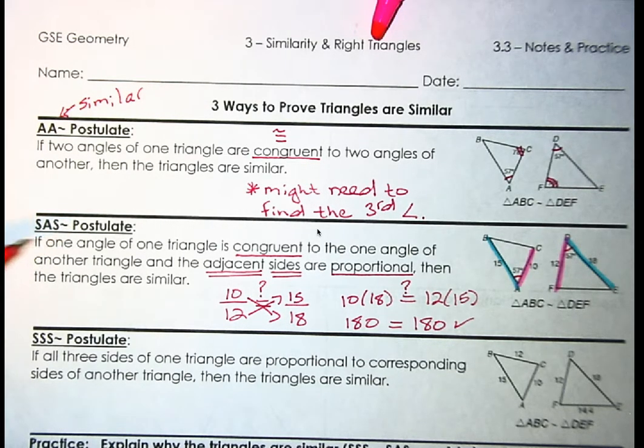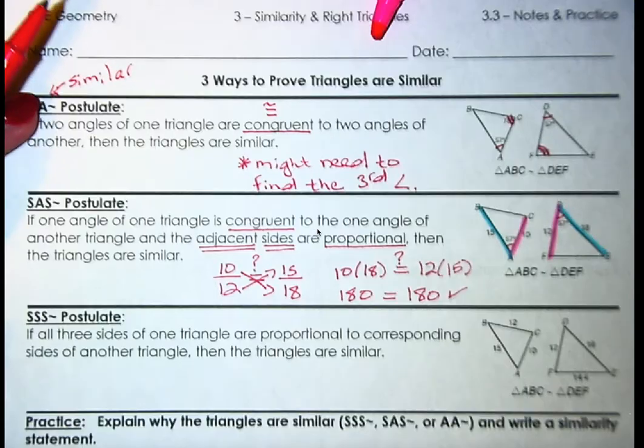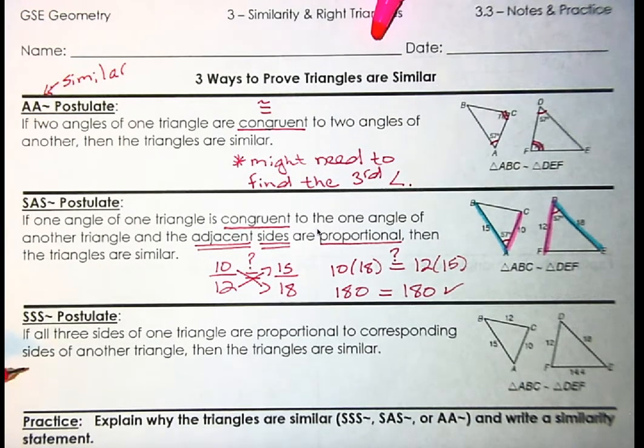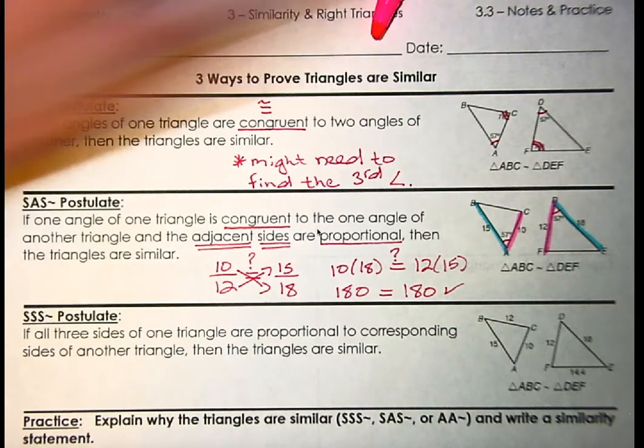This is a side angle side similarity. Our sides are not congruent, they're just in proportion. All right, the last postulate that we can use to prove triangles are similar is side, side, side.